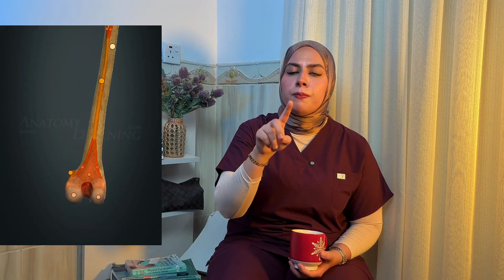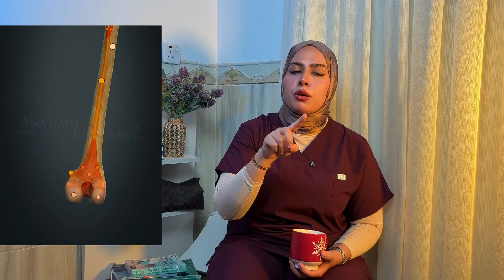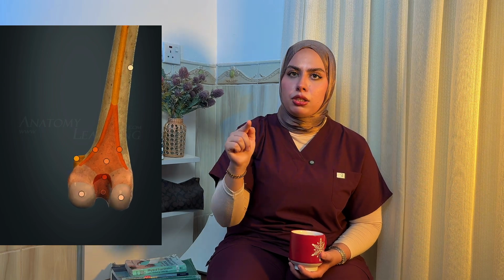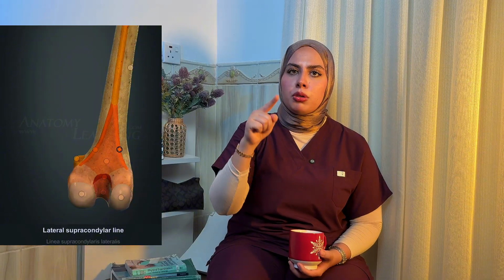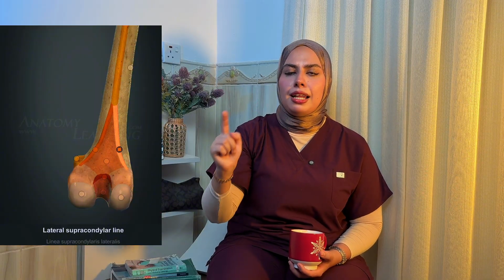Then we come more downward, we have the distal part. On the distal part, on the posterior surface, we have the two detachment lines that we talked about. We have the medial supracondylar line and the lateral supracondylar line. Why this name? Because we have the medial condyle and lateral condyle, and the lines are superior to them. Okay, we know that.